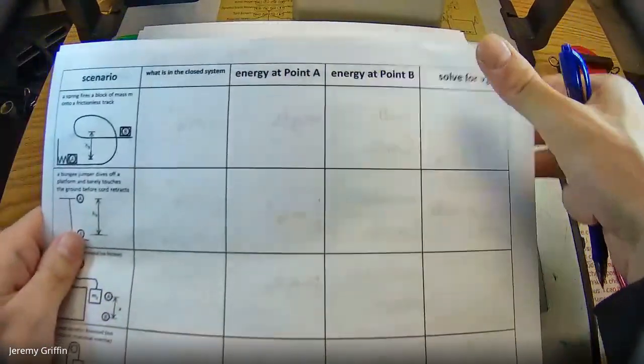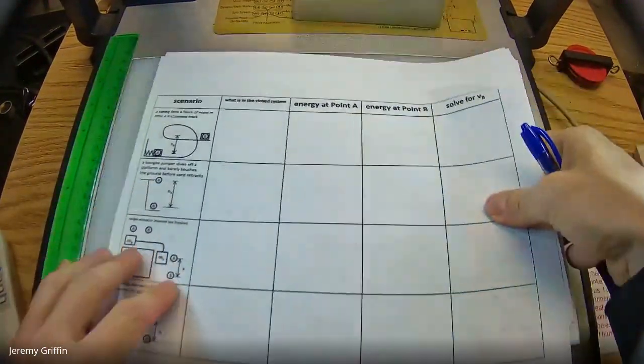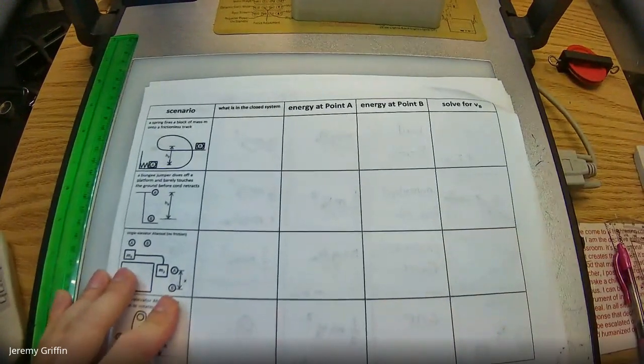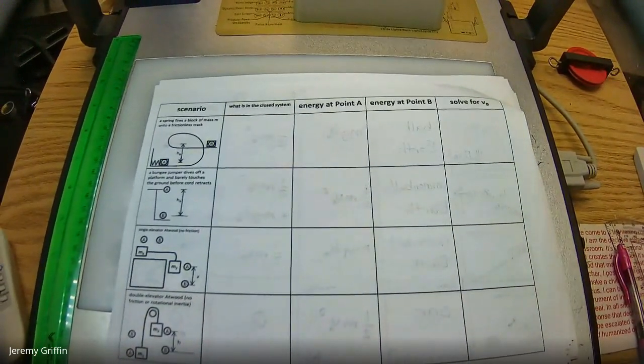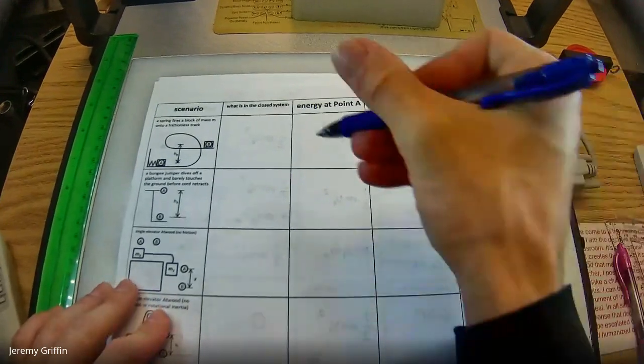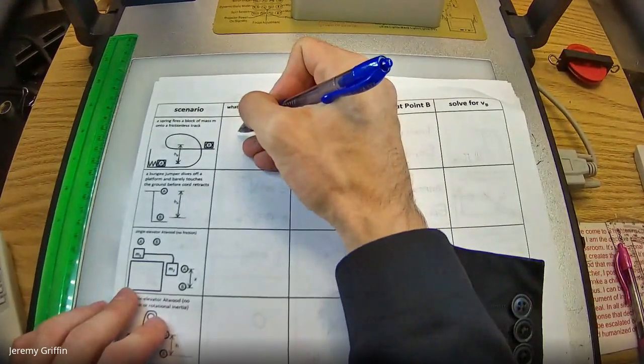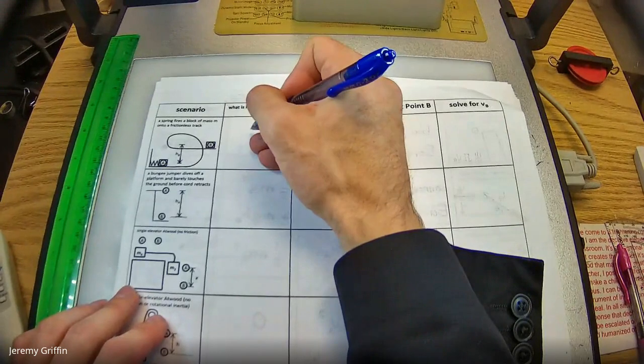Next one. Ooh, here's a good one. A spring fires a block of some mass m onto a frictionless track. Okay. So from here on out, all these systems are closed systems. So that's nice. What objects matter in this system? What's one of them?